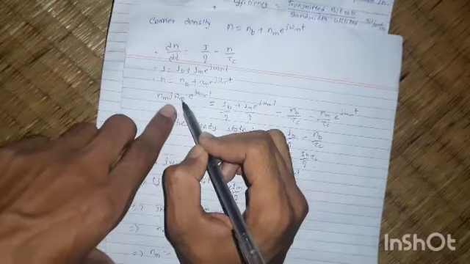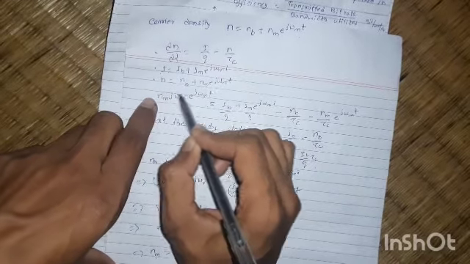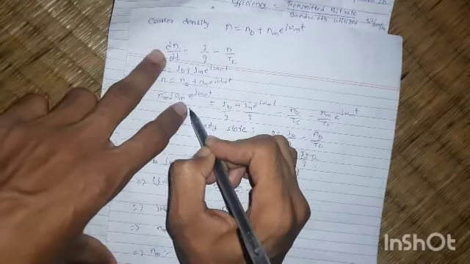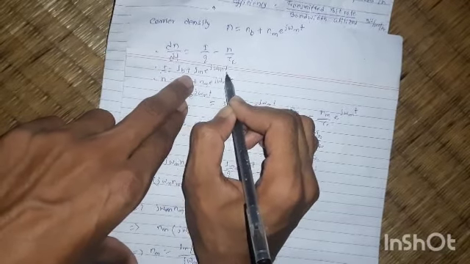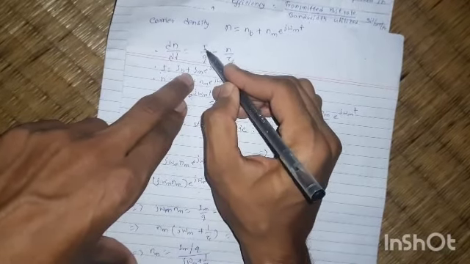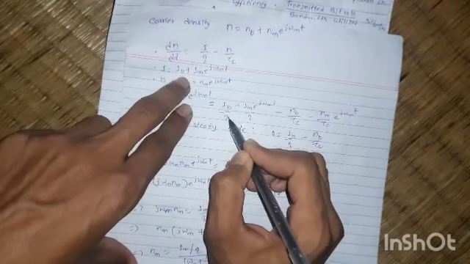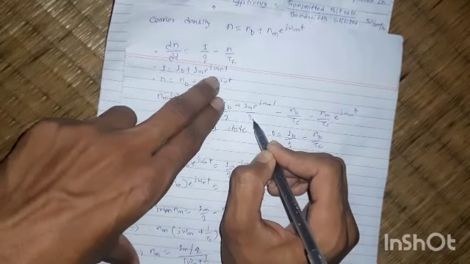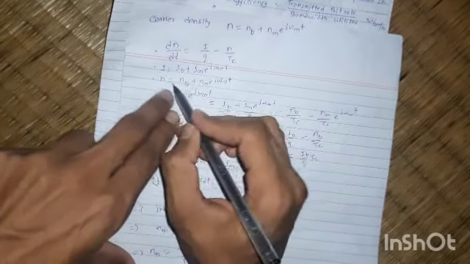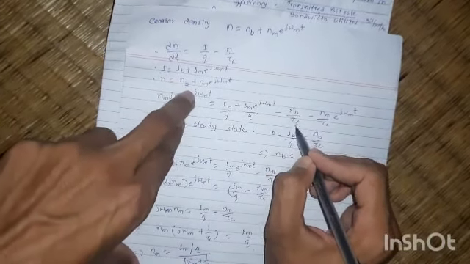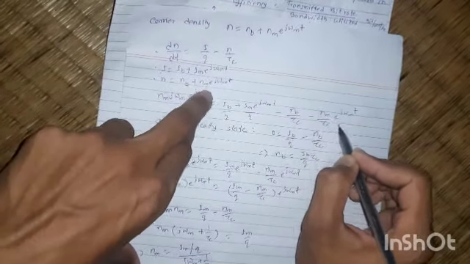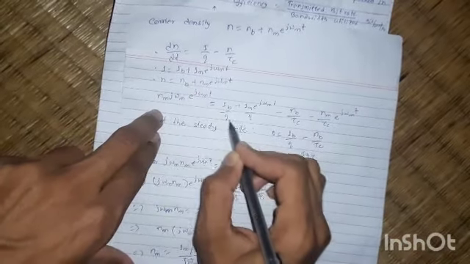Now we put this differential term into the equation for dn by dt, and replace I, which is ib plus im e raised to j omega m t. So we get ib by q plus im by q e raised to j omega m t. Similarly, the n equation is substituted, giving minus nb upon tau c minus nm by tau c e raised to j omega m t. So this is our equation.